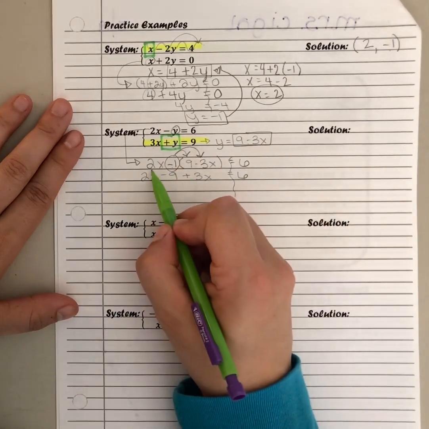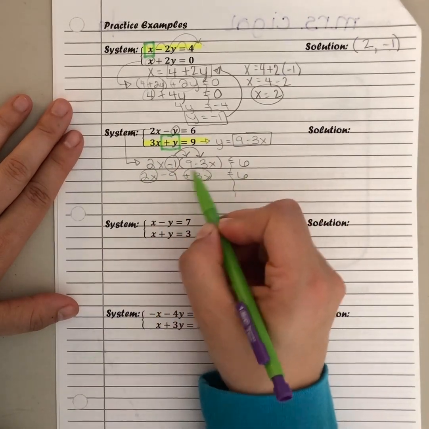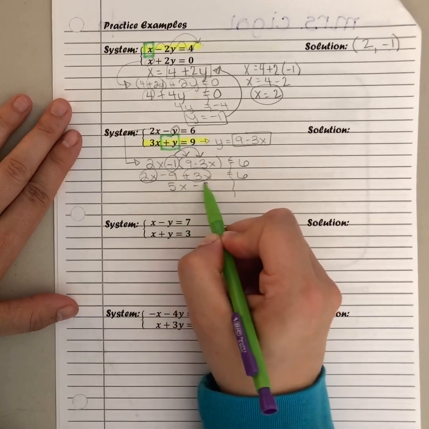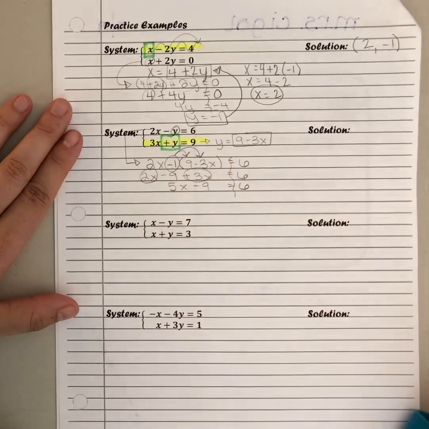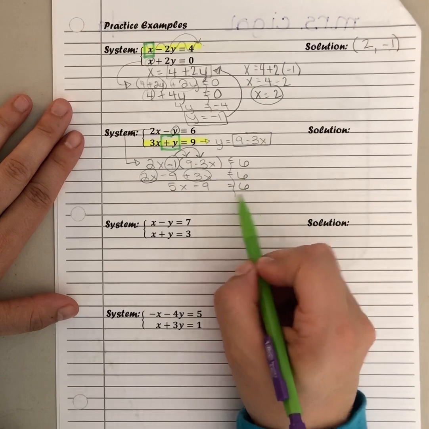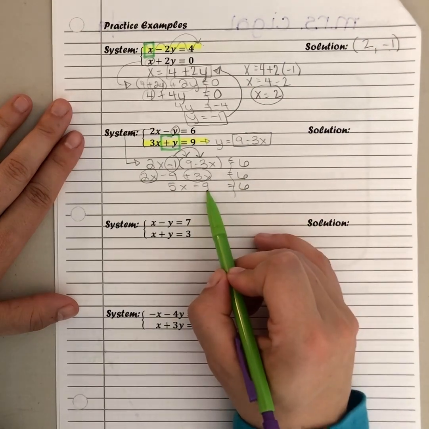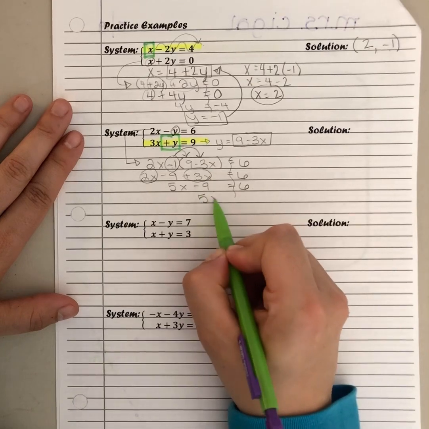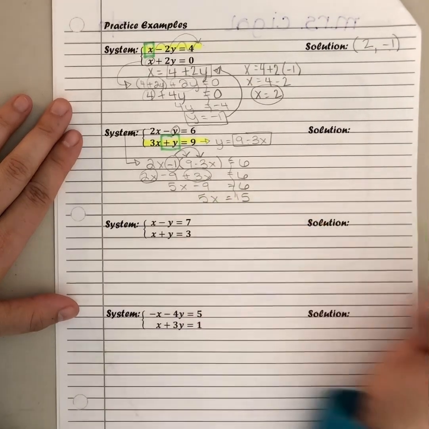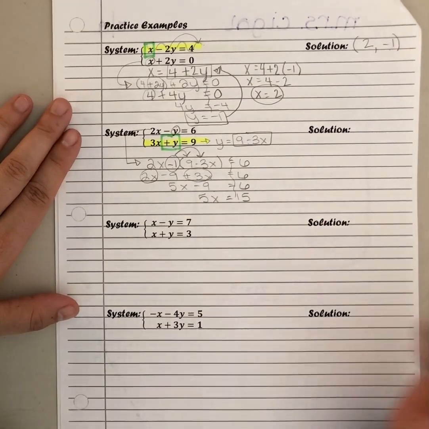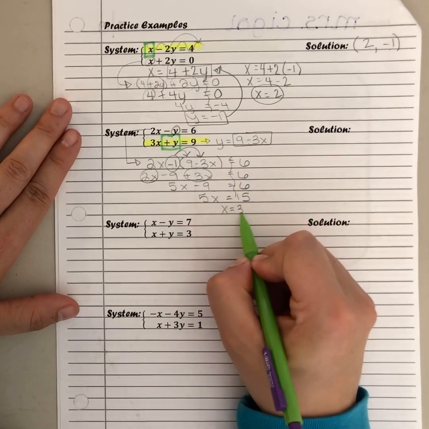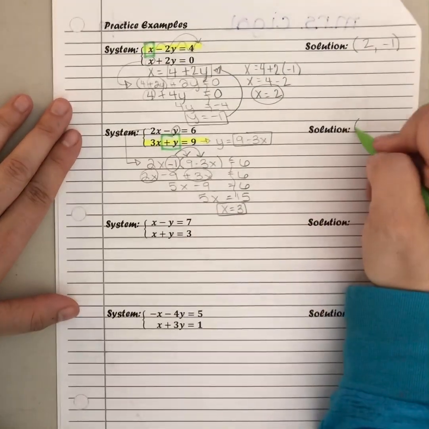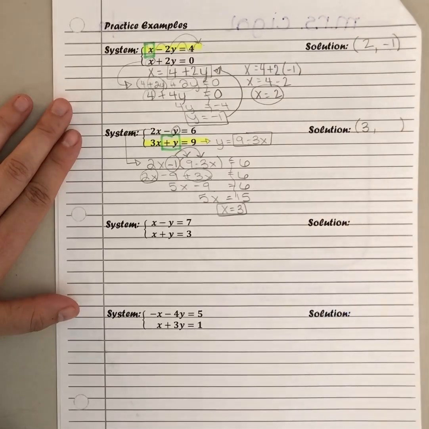I'm going to combine my like terms. 2x's plus 3x's is 5x's. All my variables are on the left, so I'm just going to put my constant on the right. I'm going to add 9 to both sides of the equal sign. And finally, I'm going to divide by 5. I have my x value, so I'm halfway there, but I'm not done.